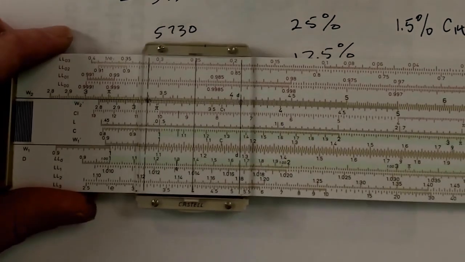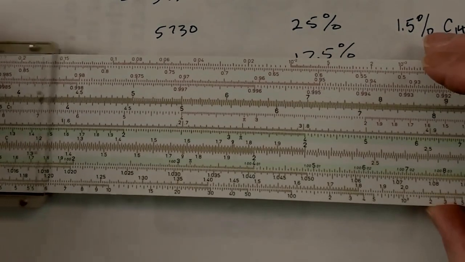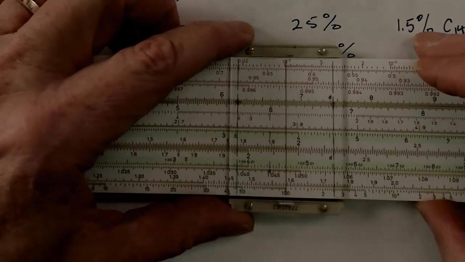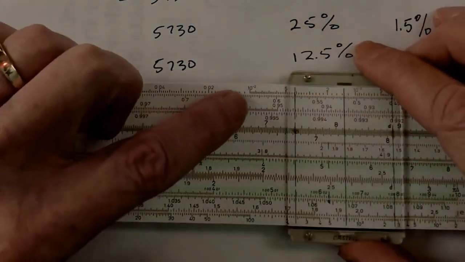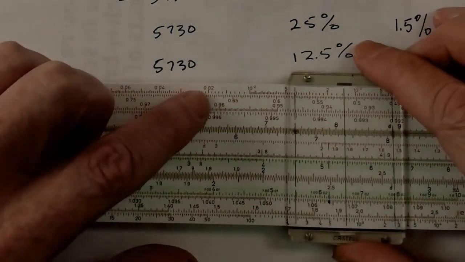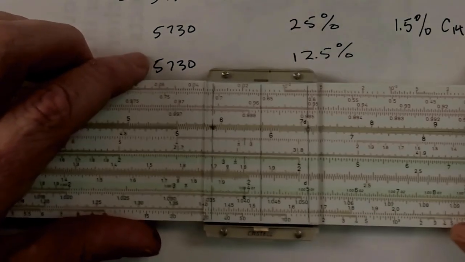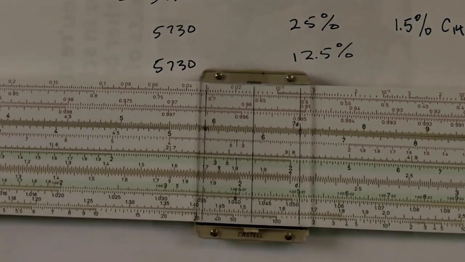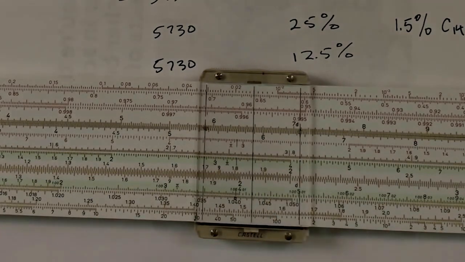So that's at 25%, but we don't have 25%. What we have is 1.5%. 1%, would be 10 to the negative 2, which is right here. 2% would be right next to it at 0.02, and 1.5% would be right in the middle. Now we read down to our C scale, and we see 3, 4, 6. All right, so where do we put our decimal place?